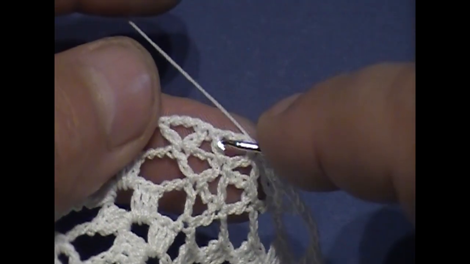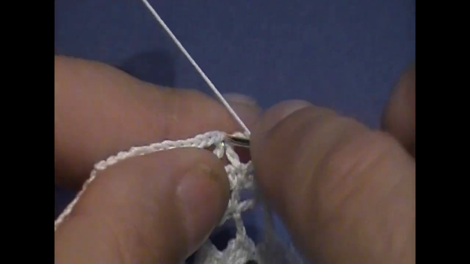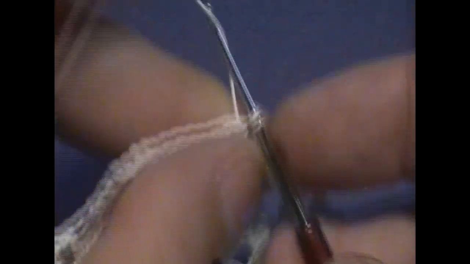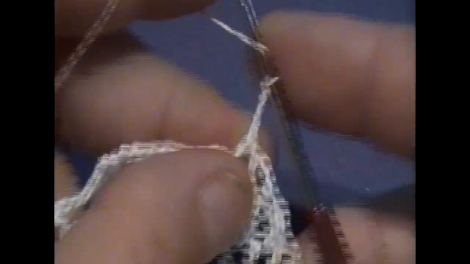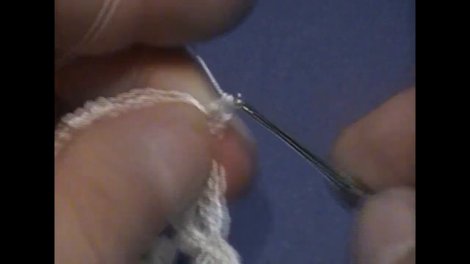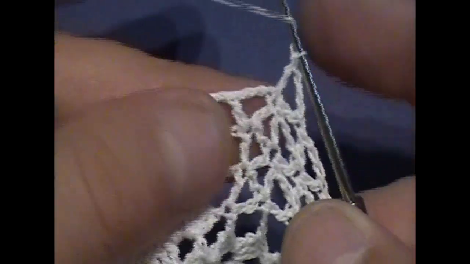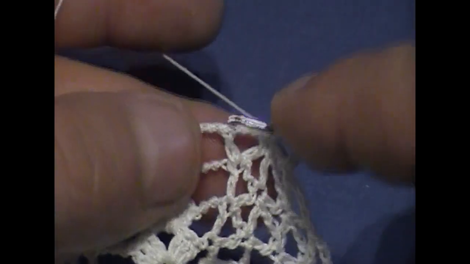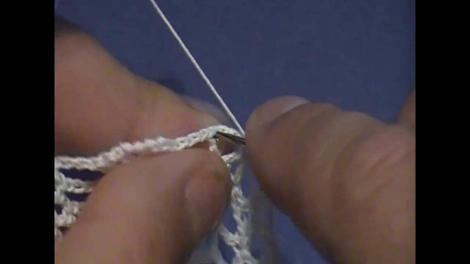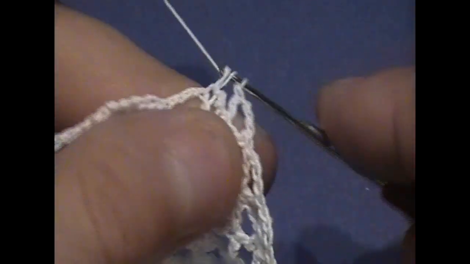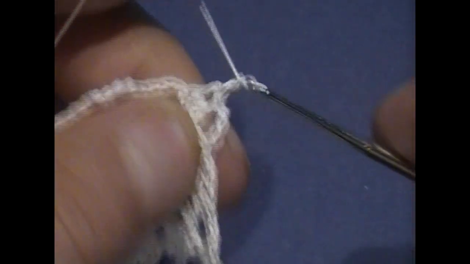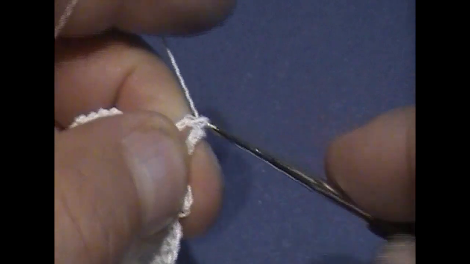Again skip one double crochet, and into the next we'll do a double crochet, chain 3, and one more double crochet into the same stitch. And into the next double crochet we'll do a double crochet, chain 3, and one more double crochet into the same stitch.